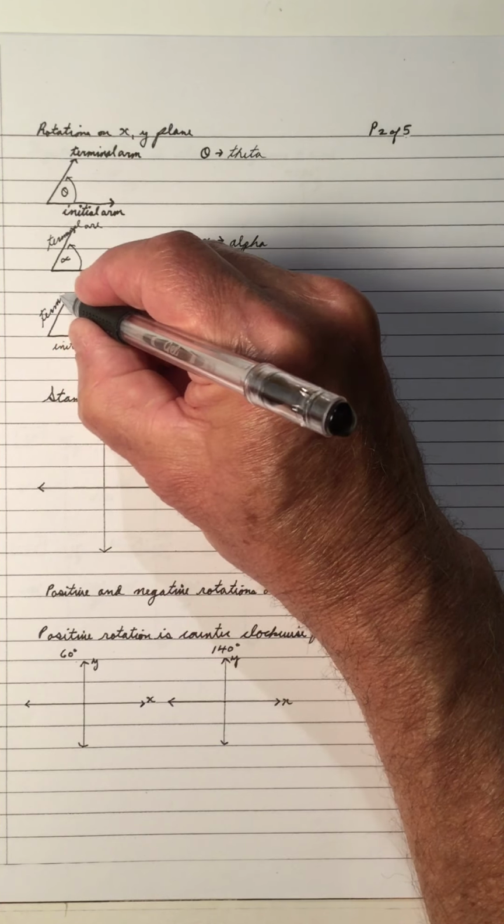So we have what we call the standard position of the rotation on the XY axis. Here's the x-axis, here's the y-axis, and we know that they are perpendicular to each other. Standard position is the rotation of theta, where the initial arm is on the positive x-axis. So this is the initial arm.